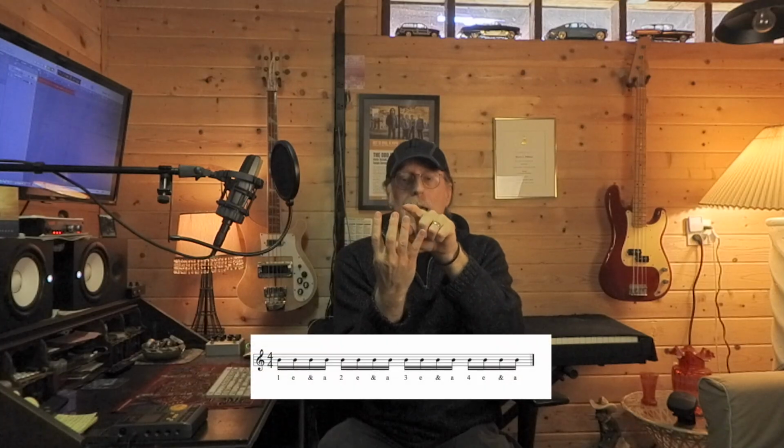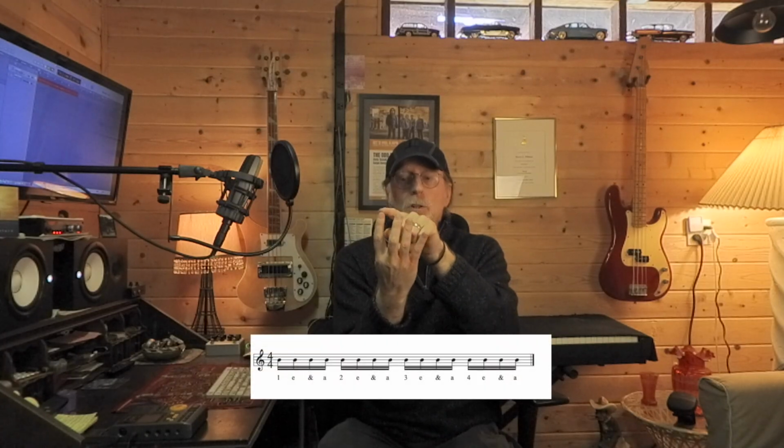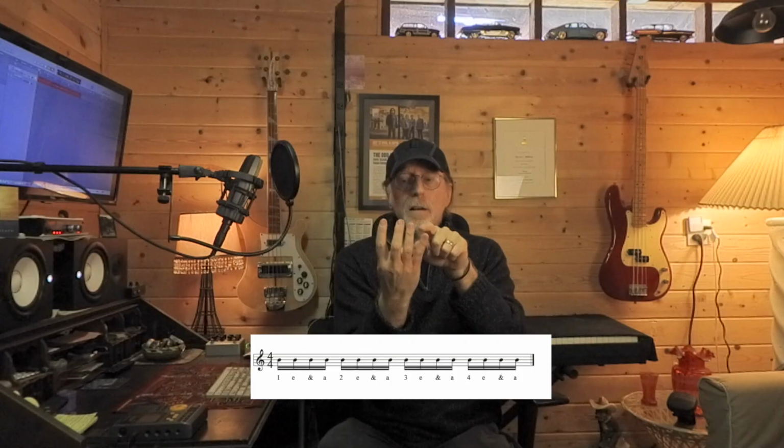All right, so here's how we're going to count them. If these are the four beats, and I'm starting with this as the beat, it would be 1 E and A, 2 E and A, 3 E and A, 4 E and A. Very simple, and you see it on the screen, how to write it out.